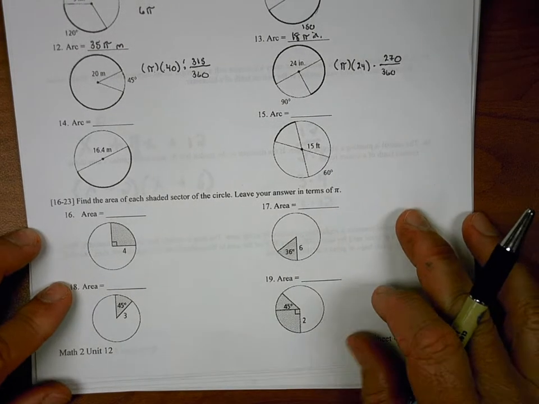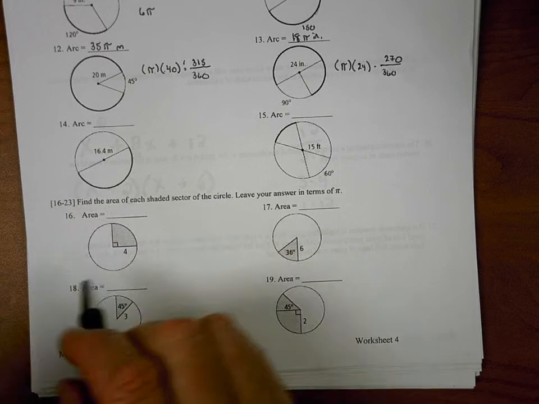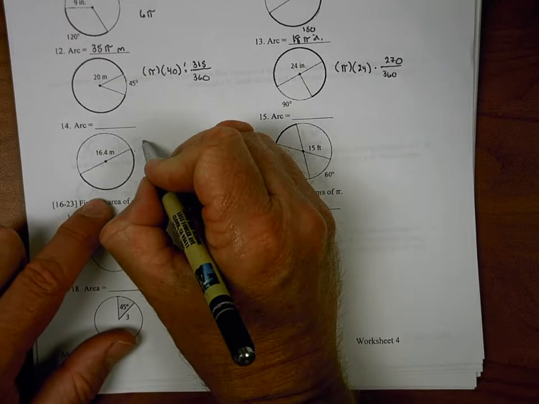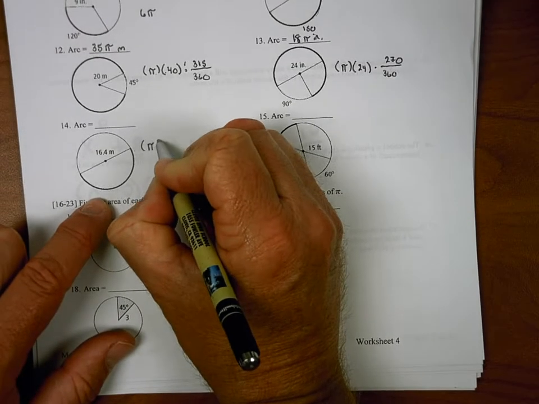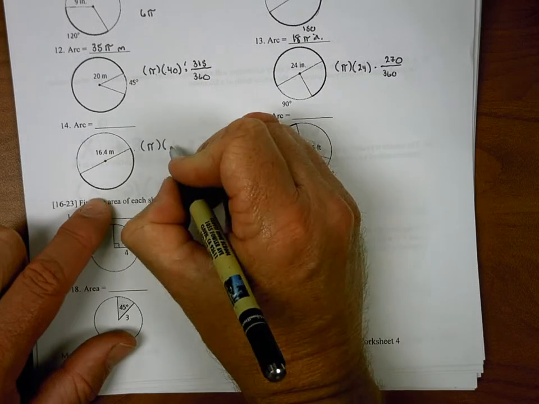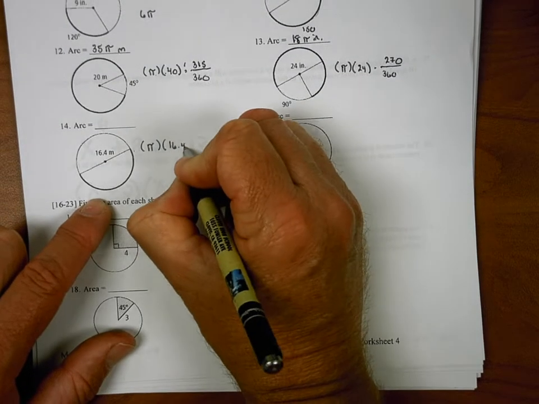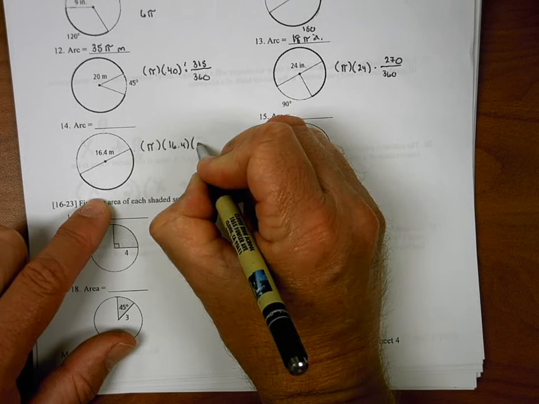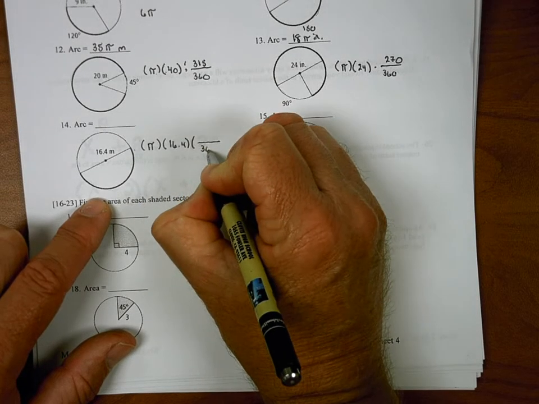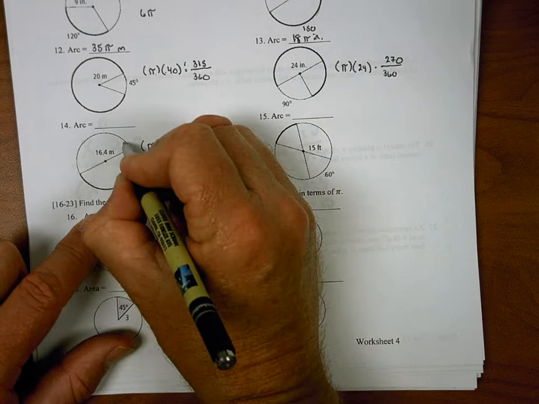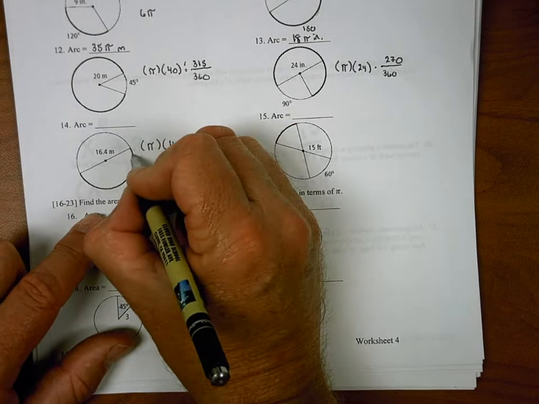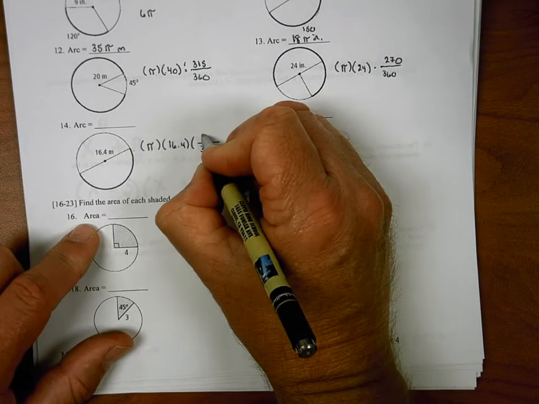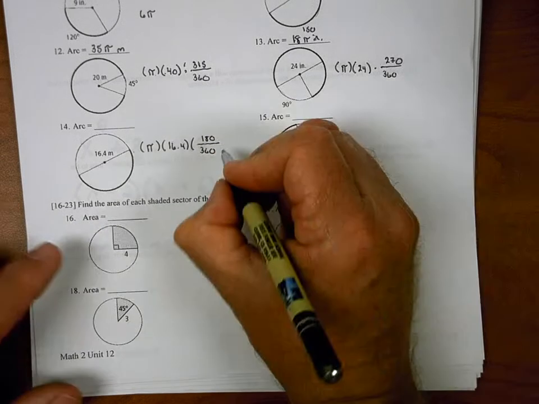Okay, we're back, number 14. So I'm finding the length of the darkened arc. Once again, the formula is you take the number pi, you multiply it by the diameter, which in this case happens to be 16.4, and then you multiply it by the fraction. The denominator of the fraction is 360, that's a whole circle, and the numerator is how many degrees the darkened arc is, which is half of the circle, so that's 180.